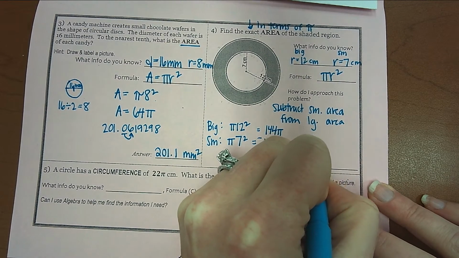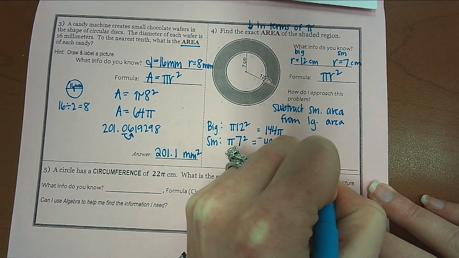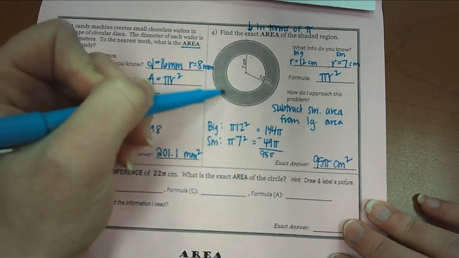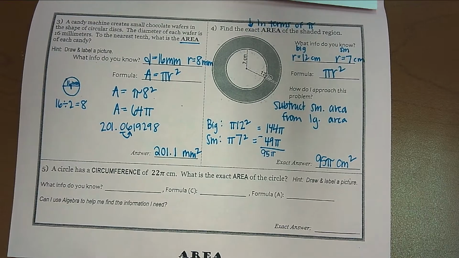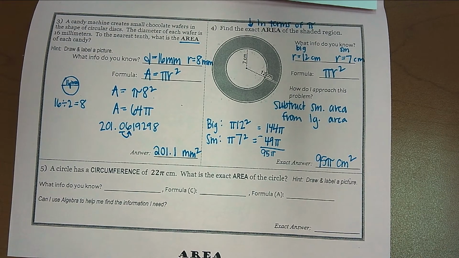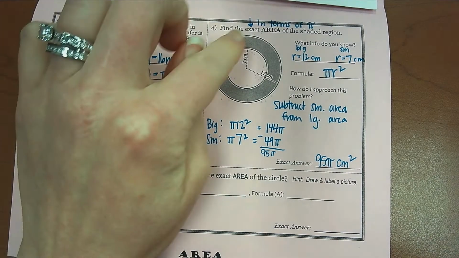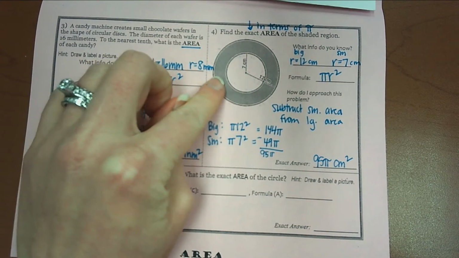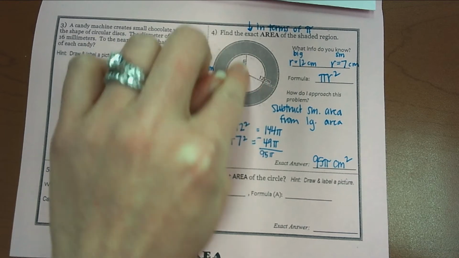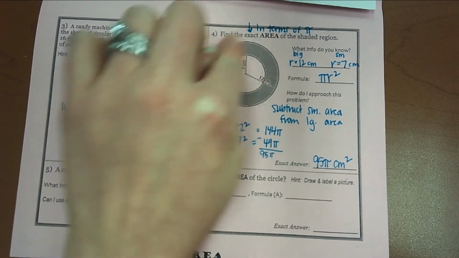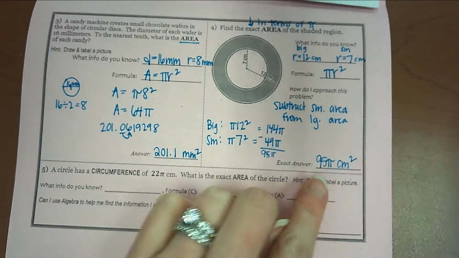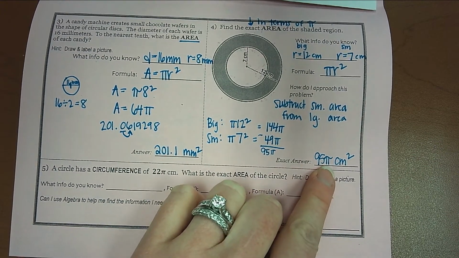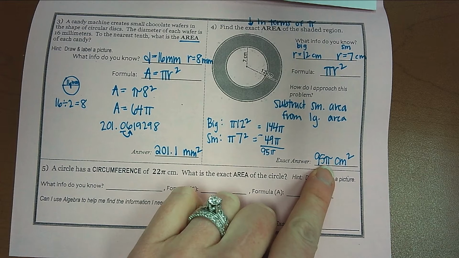And then I just need to add a label, 95 pi centimeters squared is the area of the shaded region here. So you can see that what I did was I found the area of the big circle, because that was the big shaded area here. And then I took away the area of the unshaded part to find the shaded ring's area. And I got the exact answer in terms of pi, 95 pi centimeters squared.